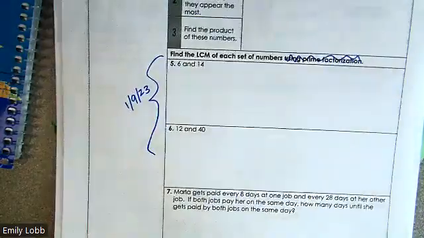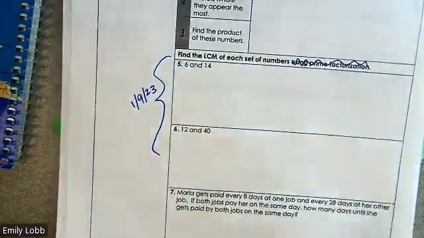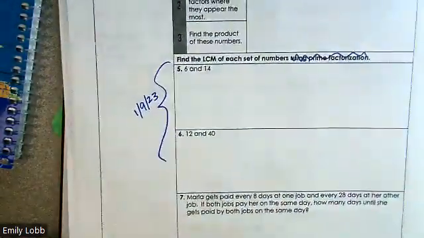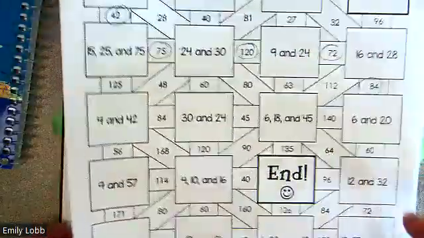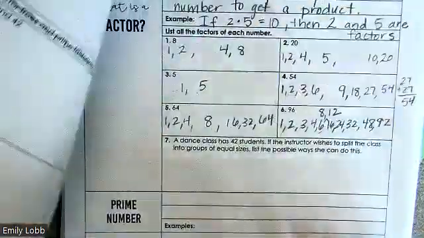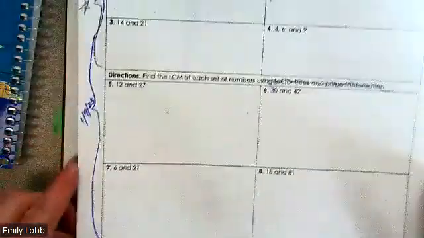Just practicing again. You had an opportunity to practice a little bit more. And then the least common multiple maze should have been done. And 1 through 8 on the very last page.